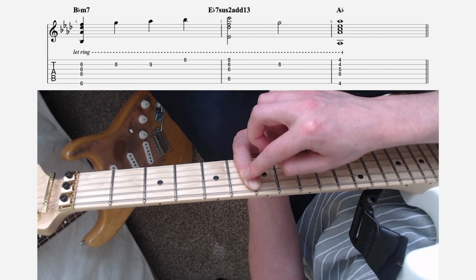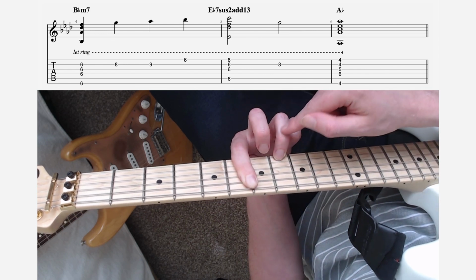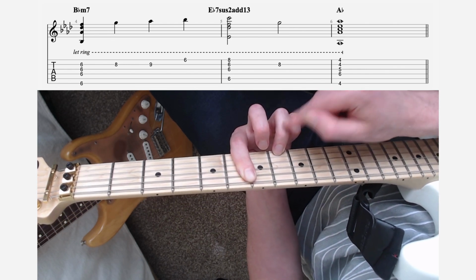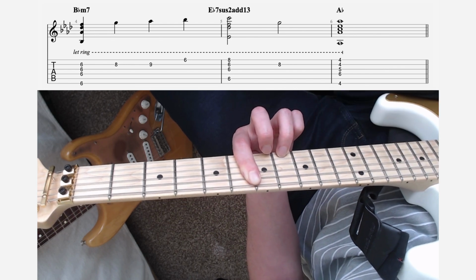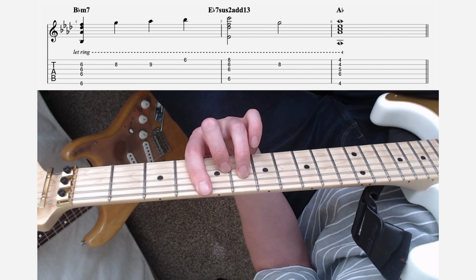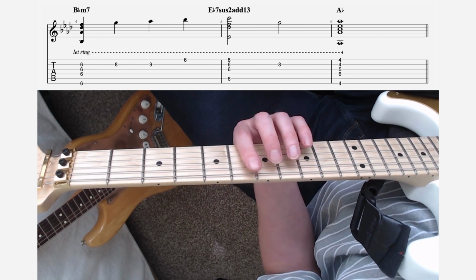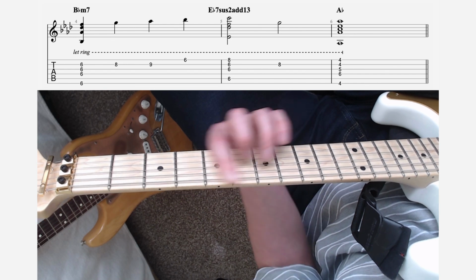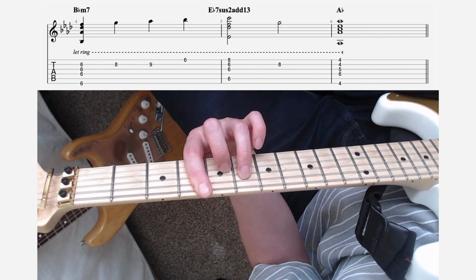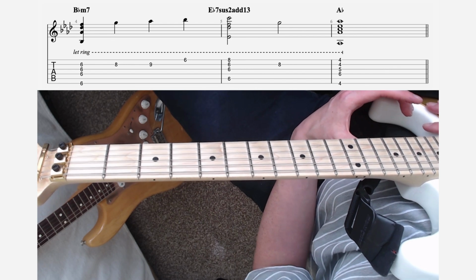I'm just barring all the strings on fret 6 apart from the E string, and then I'm just playing fret 8 on this E string at the bottom, the thin E string. And then I'm going to do just a regular A flat major. So I'm going to play it like this. And that's the example that we're going to change, okay?